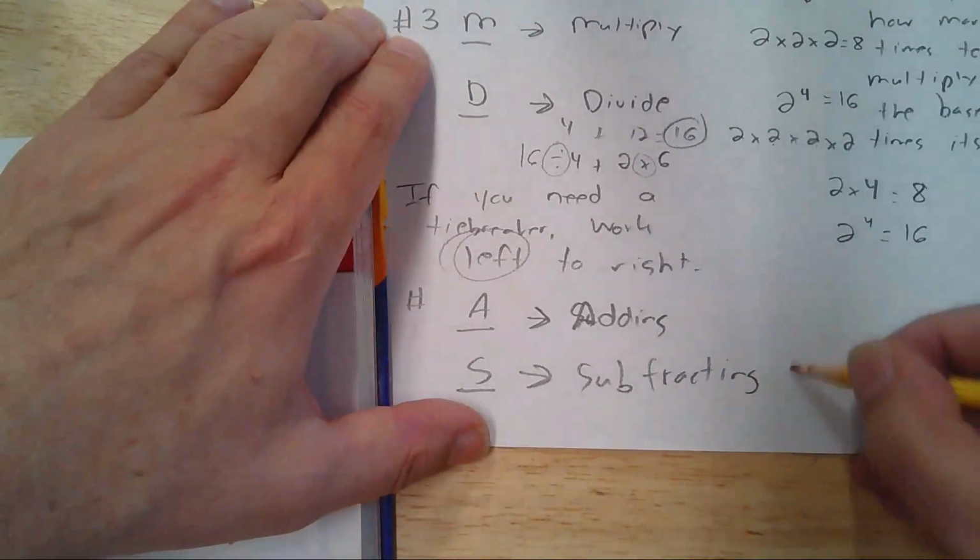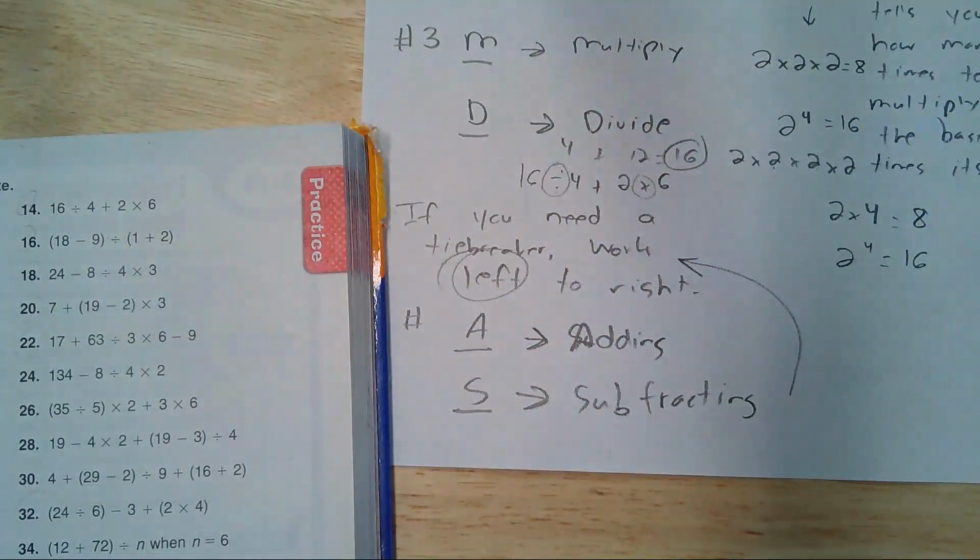So same deal. But that's it. The last step is just adding and subtracting. You just work left to right, and that should produce one final number in the end. Because I've done all the operations: I've added, I've subtracted, I've multiplied, I've divided. There's nothing left to do, right? That's it. I wrote it in a simple way.